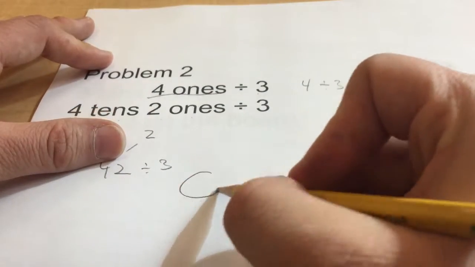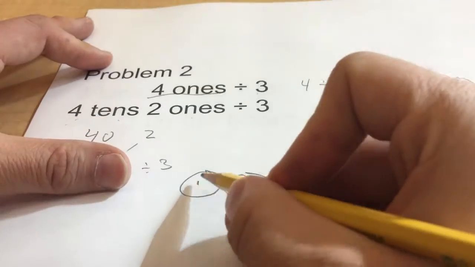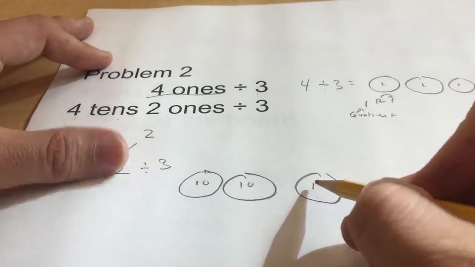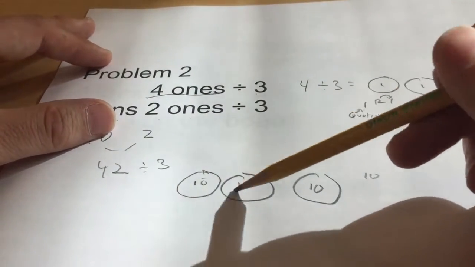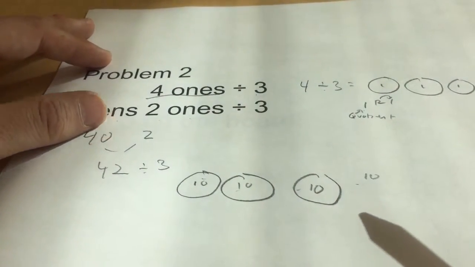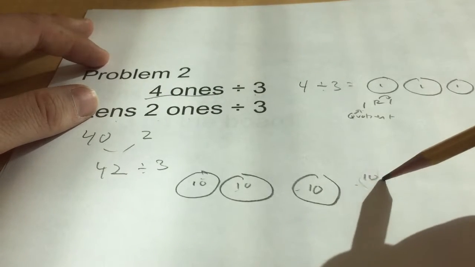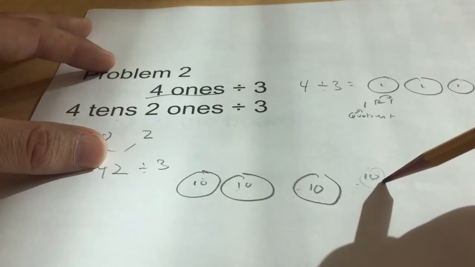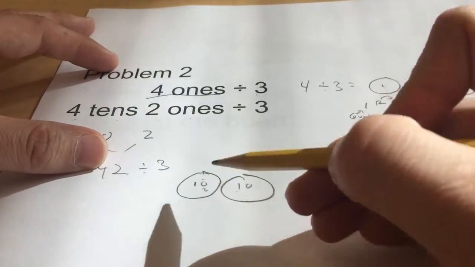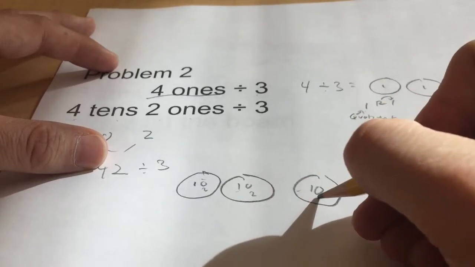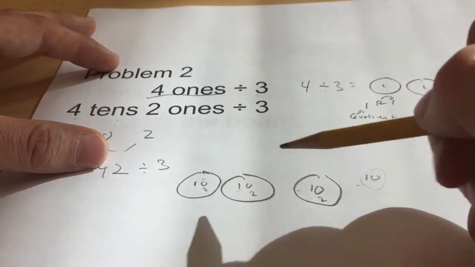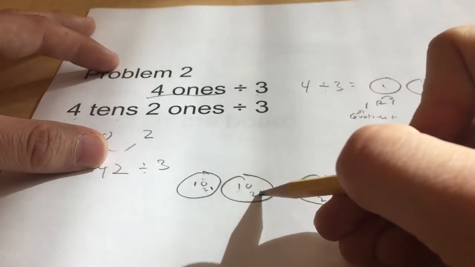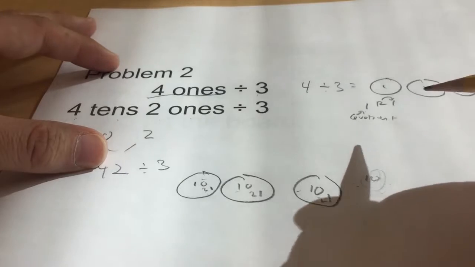All right, I got my 3. 1, 2, 3. 10, 20, 30, 40. I've got 10 left over, but I can distribute this 10 even more. 2, 4, 6, 7, 8, 9.